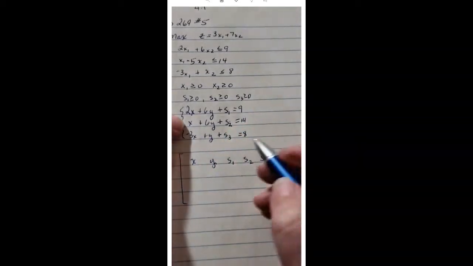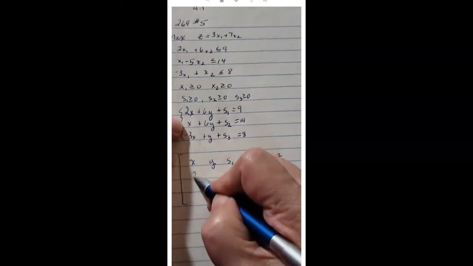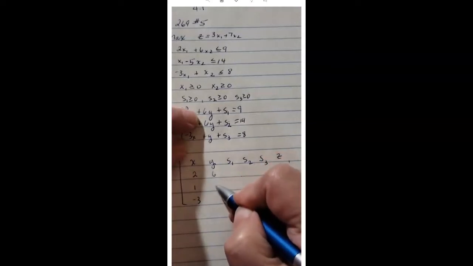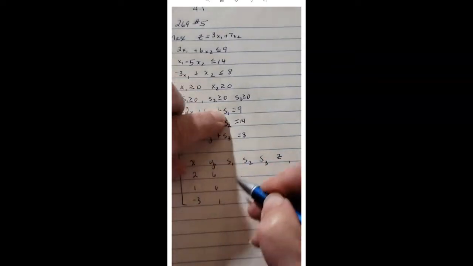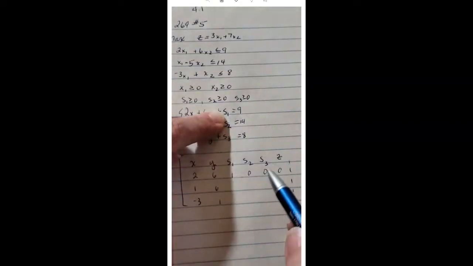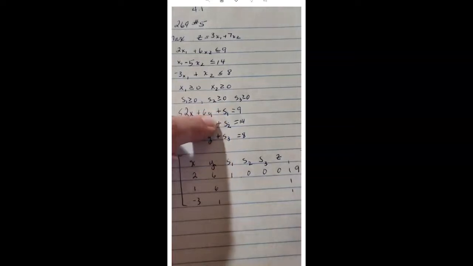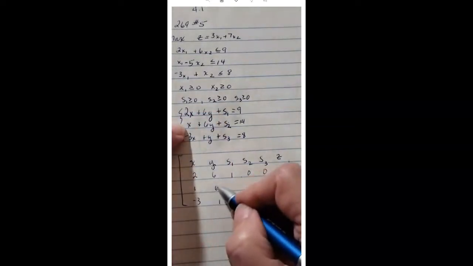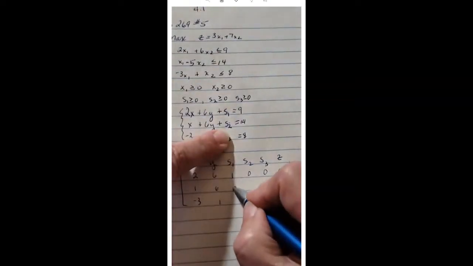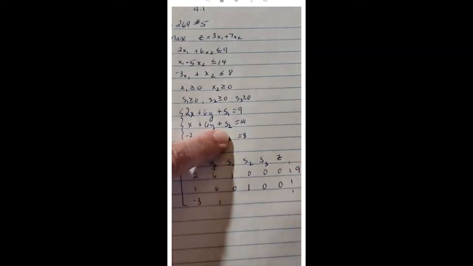So what does that mean? That means that I'm going to have a 2 here, a 1 here, a -3, a 6, and a 1. I'm going to have a 1 here, but that slack isn't on any of the other equations, so those are zeros, and that's going to be a 9 there. And then there's a 1 and a 6, and this is slack 2, so it's this one, and there's not a Z in there, so that's a 14.